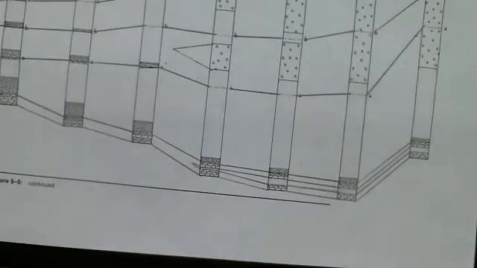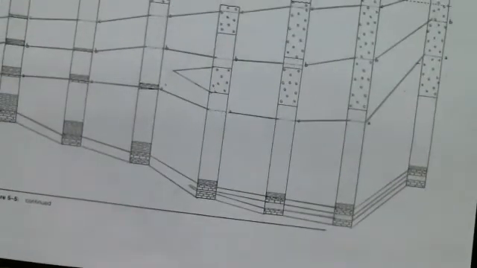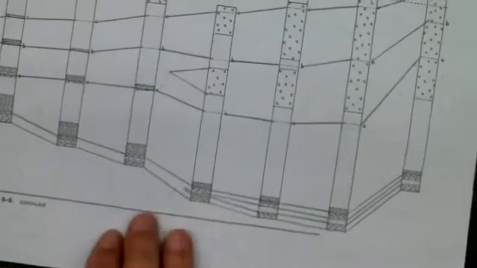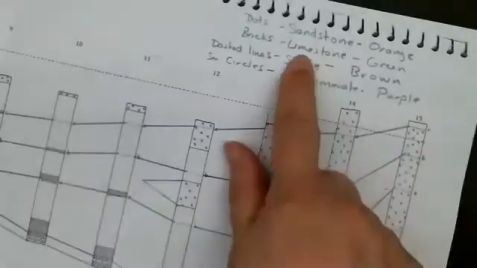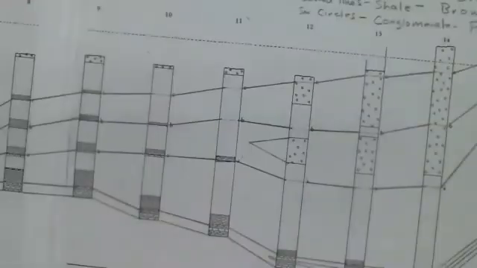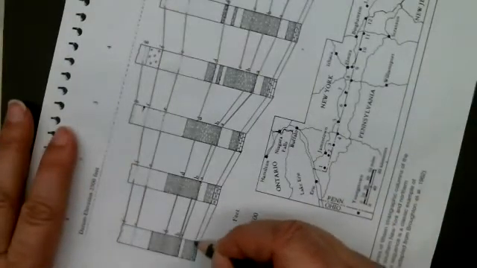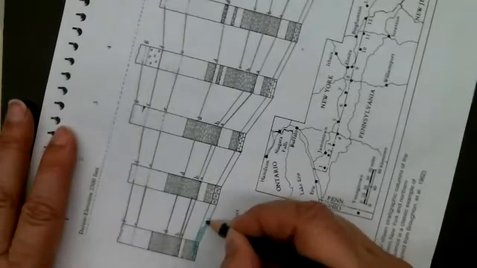And the reason I want to do that is I confuse easily. So I've got some limestone that I'm going to color, and I've got some sandstone I'm going to color. So my limestone is green. So I've got my green, and I'm going to color the column and between the column.